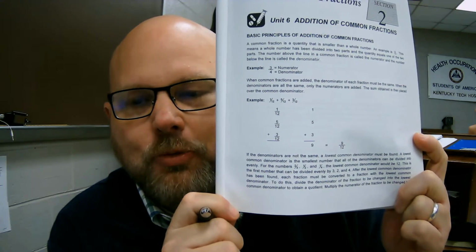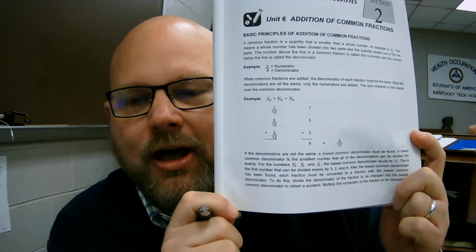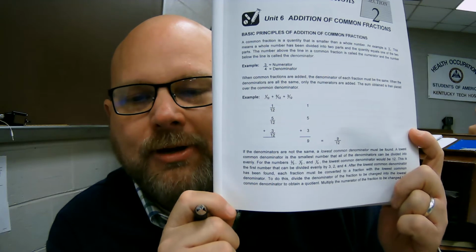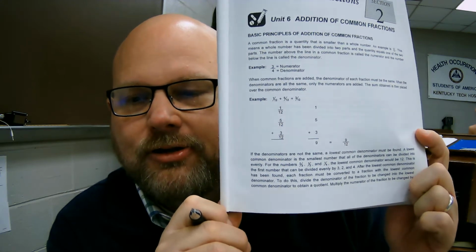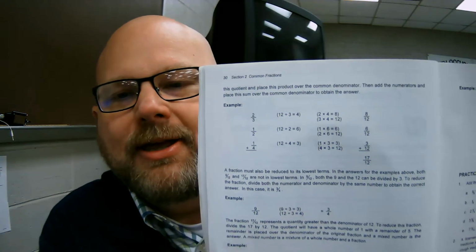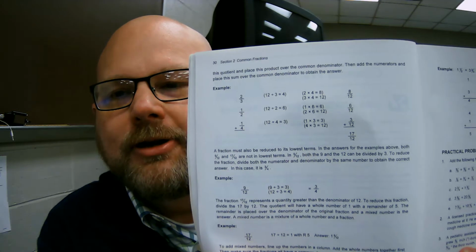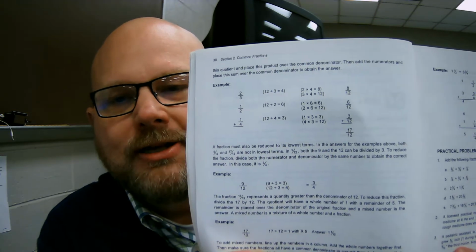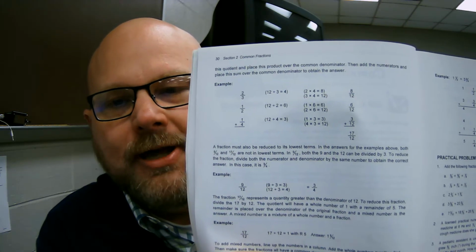To do this, we're going to divide the denominator of the fraction to be changed into the lowest common denominator to obtain a quotient. Multiply the numerator of the fraction that is to be changed by this quotient, and place this product over the common denominator. Then add the numerators and place the sum over the common denominator to obtain the answer.